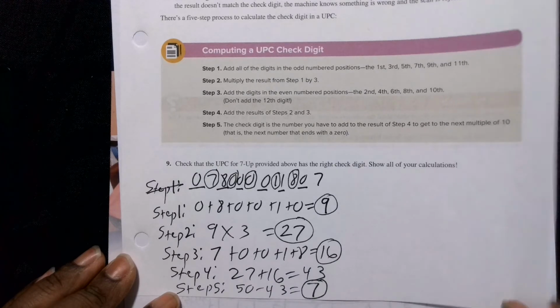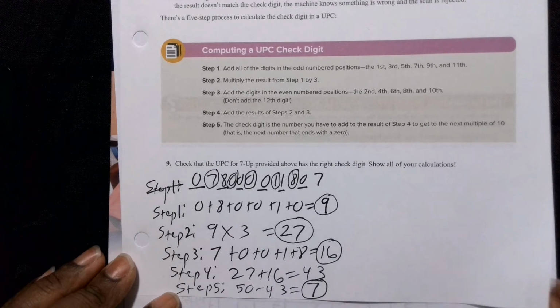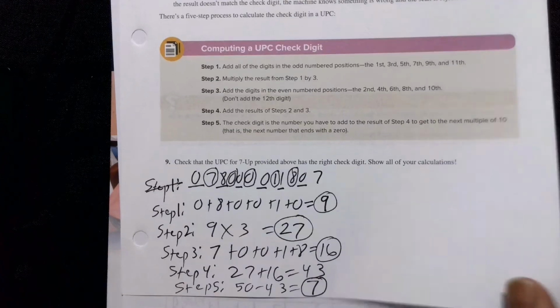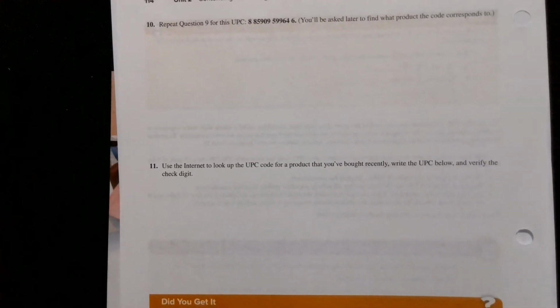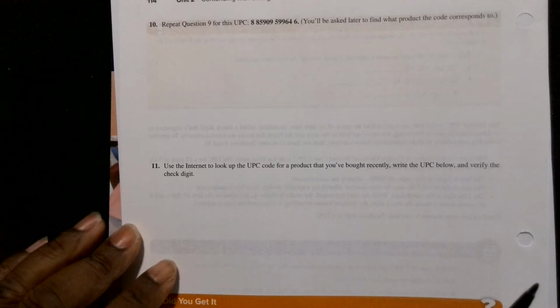Now you can rewind the video to see how to do this check digit. But let's go over to problem number 10. It says repeat question 9 for the UPC 885909599646; you'll be asked later to find what product the code corresponds to.